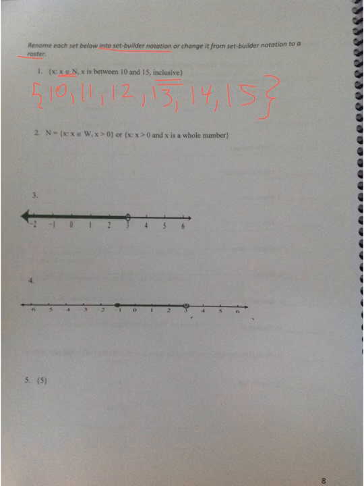This also is in set builder notation. And I'm showing you two different ways that you might see it. This says x such that x is an element of whole numbers and x is greater than 0. Or you might see it as x such that x is greater than 0 and x is a whole number. We are probably going to be focusing mostly on this.